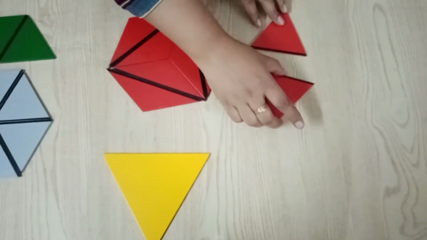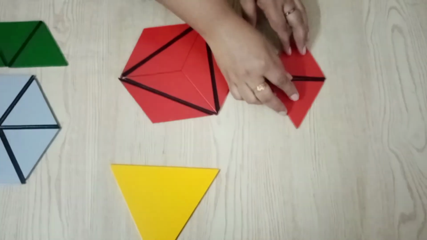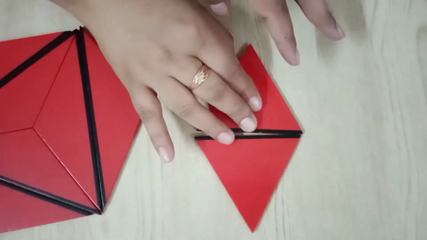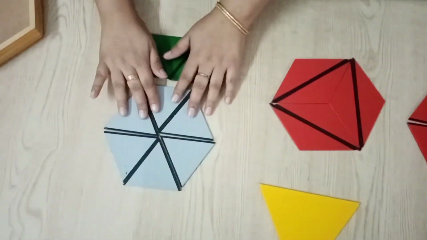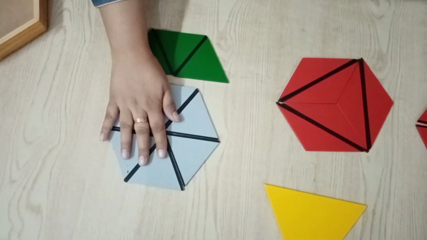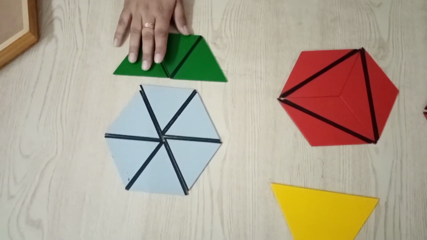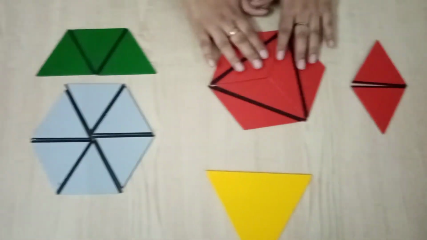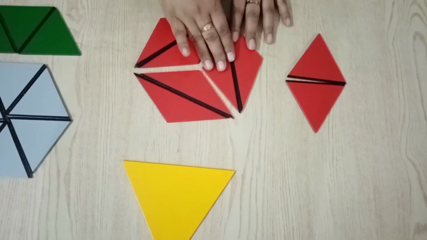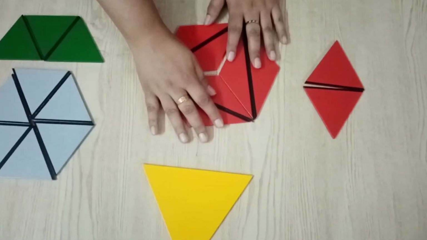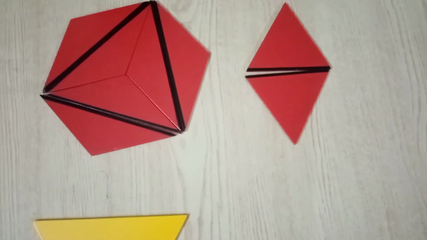When we join these two equilateral triangles together, it is making another shape. This is making one rhombus. With the help of gray equilateral triangles, we have made one hexagon. With the help of three equilateral triangles, we have made one trapezoid. With the help of 6 different triangles, we have made 3 rhombuses. When we join them together, we have made one hexagon, one rhombus.